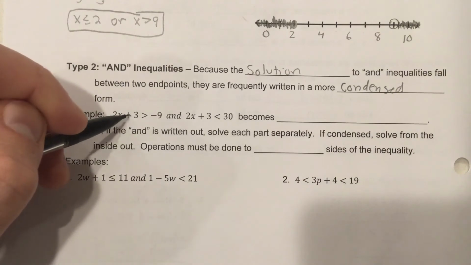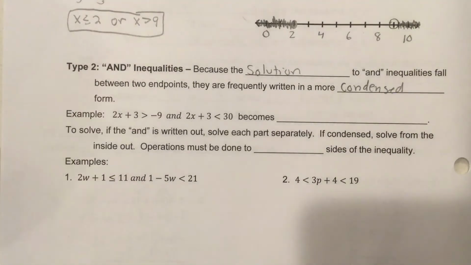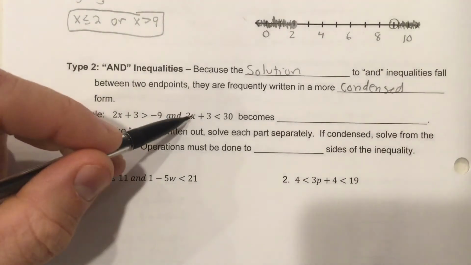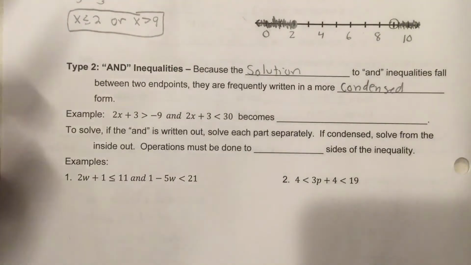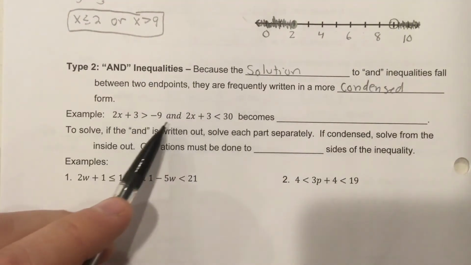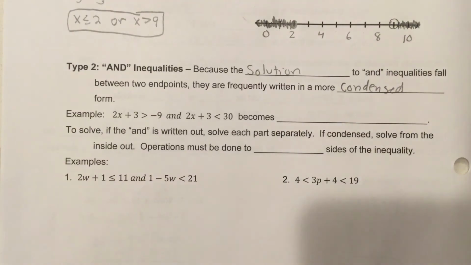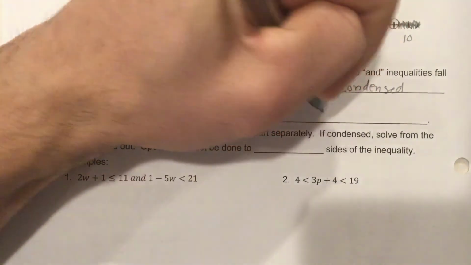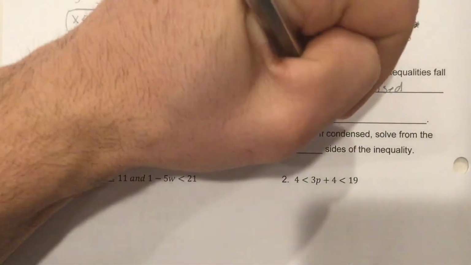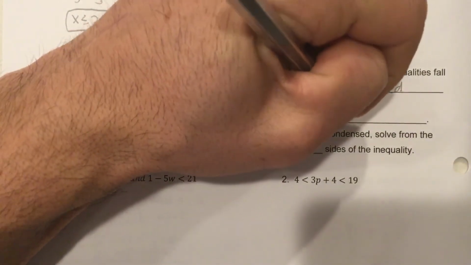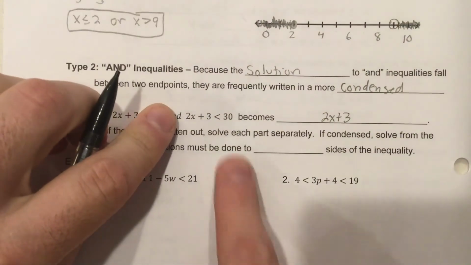2x plus 3 is greater than -9, and 2x plus 3 is less than 30. So that's one, kind of two separate inequalities with the "and" written in between. But since the 2x plus 3 is the same, you can also write it in the middle. Basically you're going to write the one with the less than symbol.